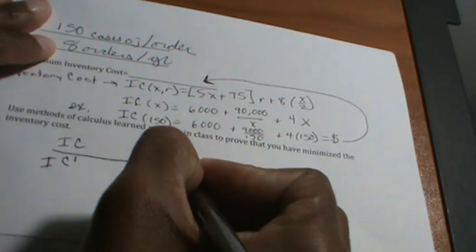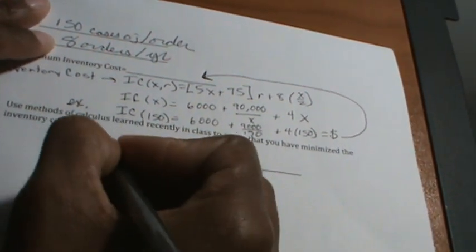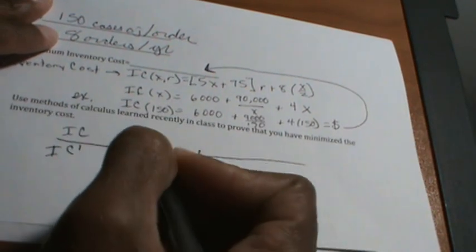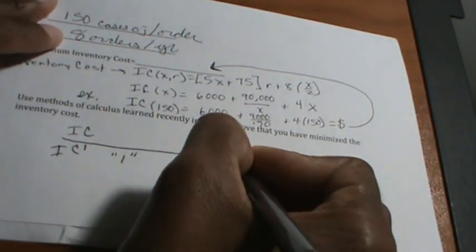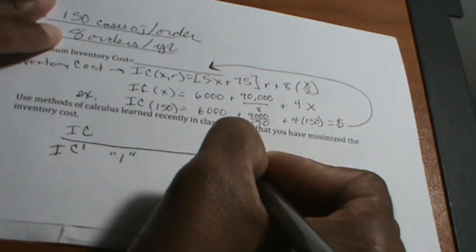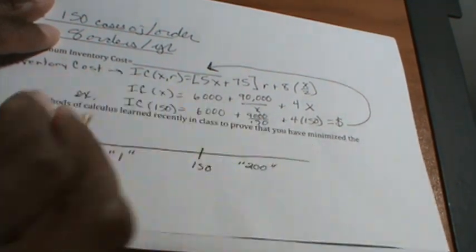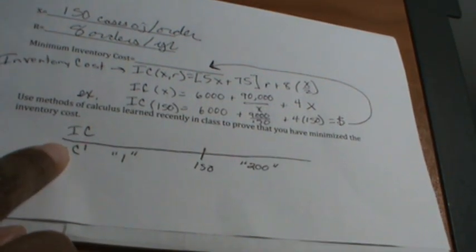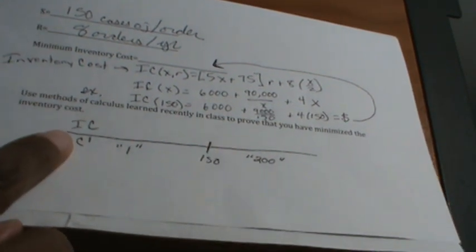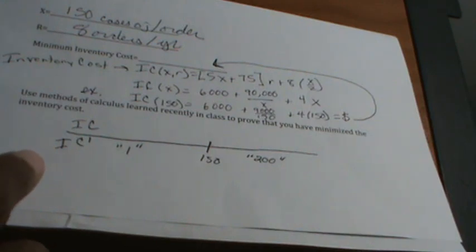So this is 150, and the least number that you could have of cases of orange juice is 1, right? And then just pick a number bigger than 150, 200. And as the name suggests, you're going to plug that into your first derivative. All right, so what was my first derivative? Let me show you that.